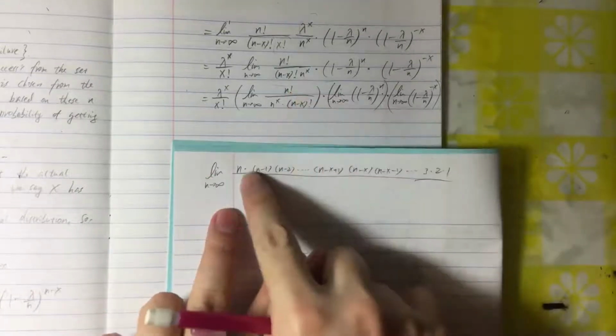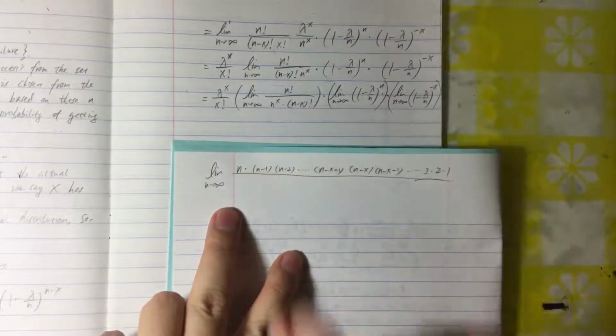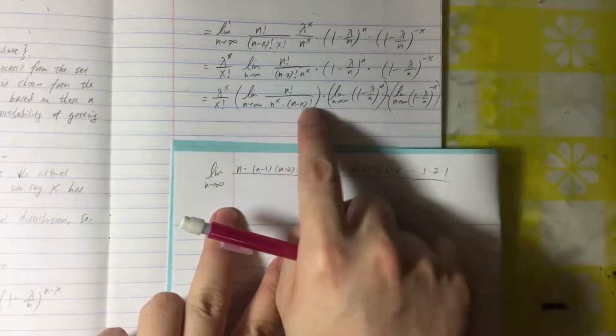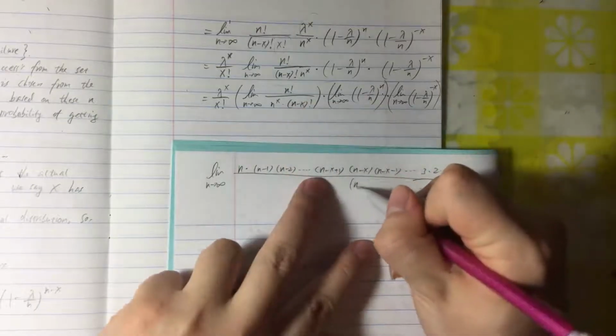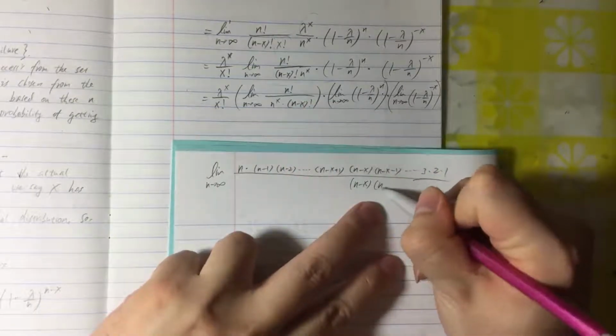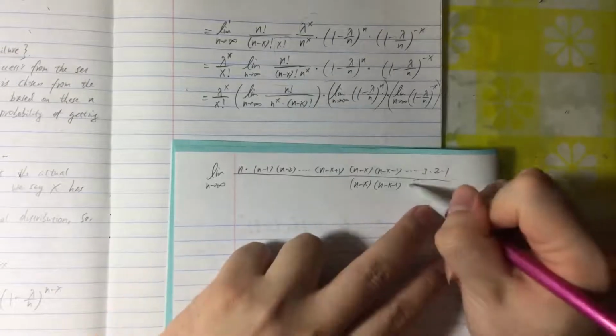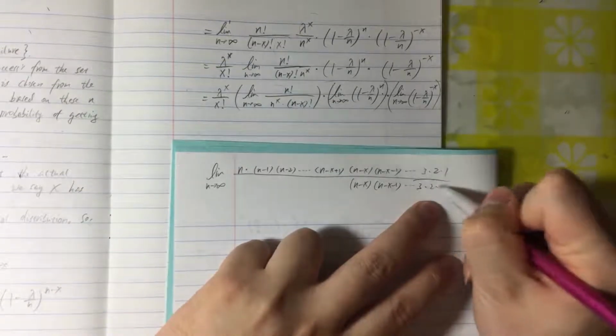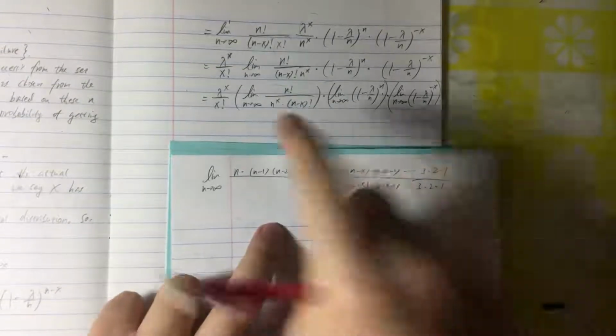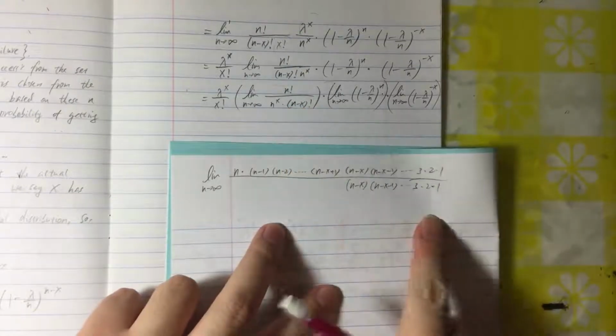This is the numerator, n factorial. The denominator, n minus x factorial, is n minus x, n minus x minus 1, down to 3, 2, 1. This is n minus x factorial.